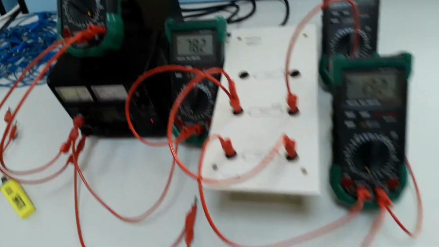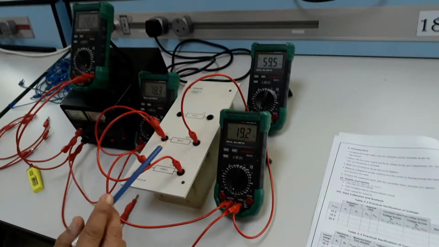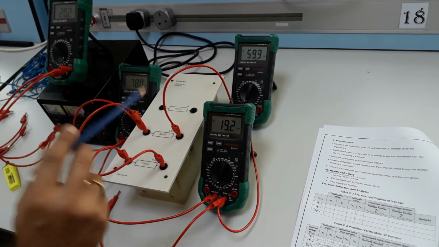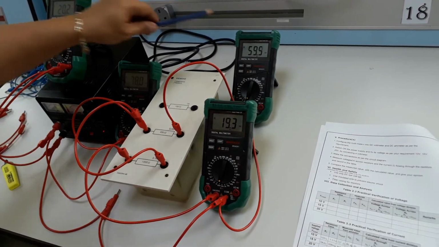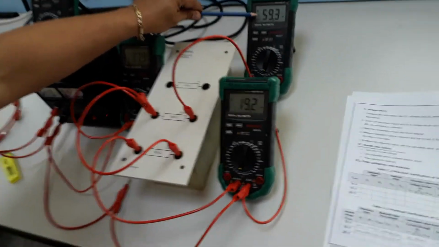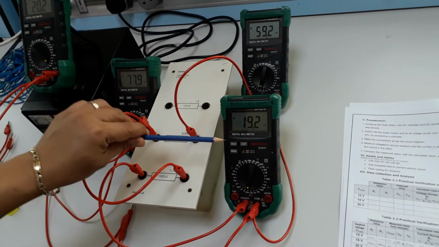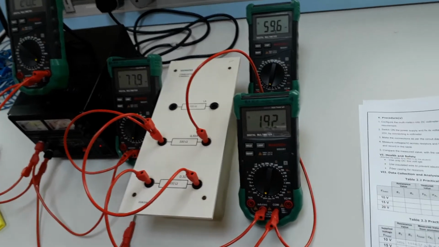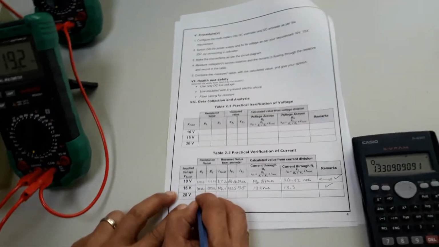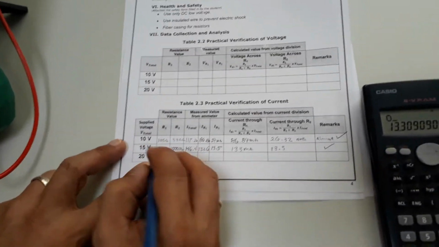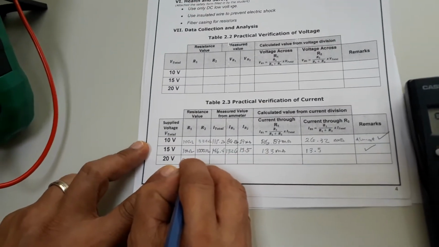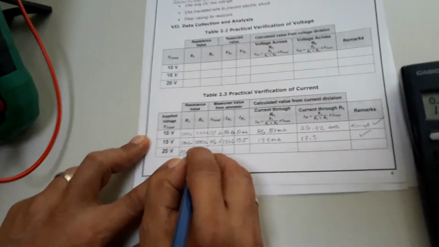Okay, 20 volts DC. Again, by inspection, you will see immediately if your connection and reading is correct by adding the current of ammeter 2 plus the current of ammeter 3, which should be equal to the total current. So we will record now our data. The resistors we are using are 330 ohms and 1000 ohms.